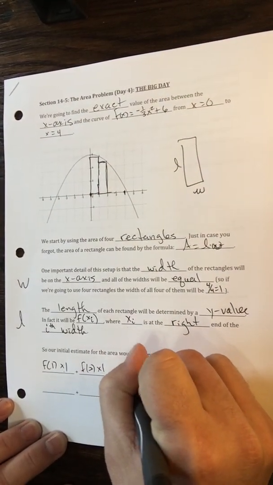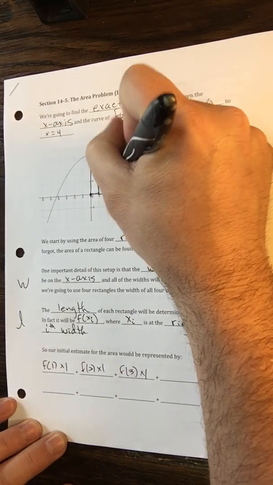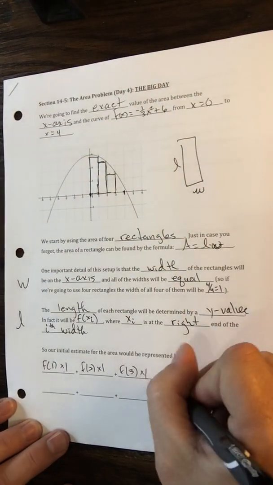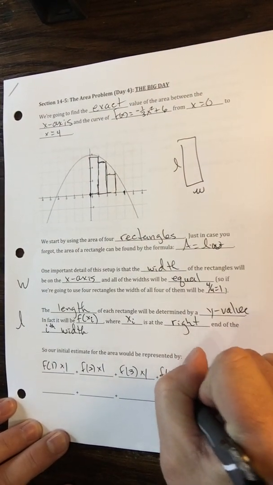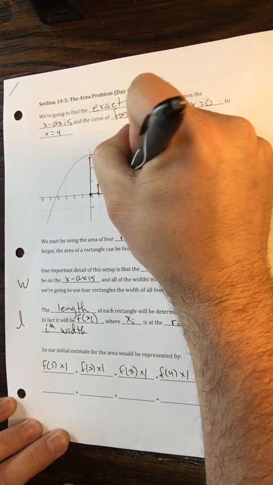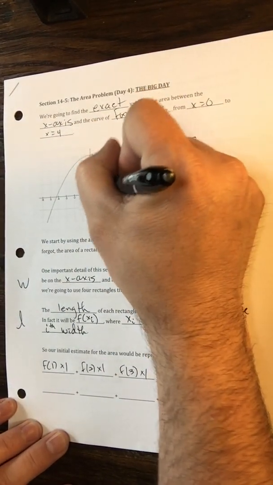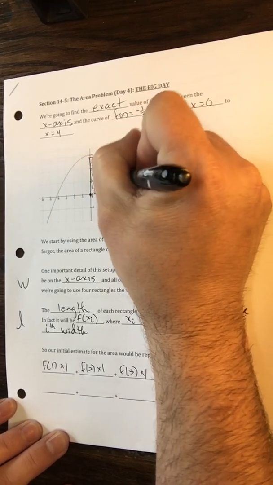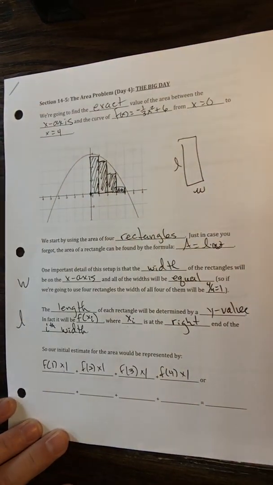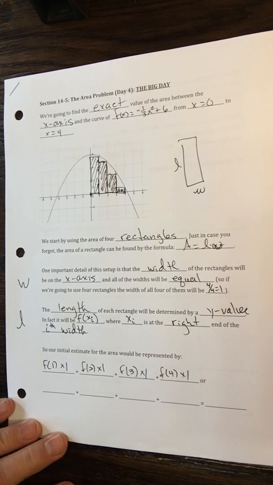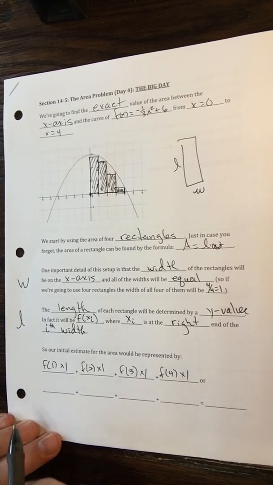And I will have f of 3 times 1. And so I'll take 3 and I'll go up until I hit the function, and I'll make a rectangle there, and I will go f of 4 times 1. And I'll go up just a little bitty. And there we go. And so this is my estimate for the area under the curve when I only use 4 rectangles. Well, let's actually find out what that is.